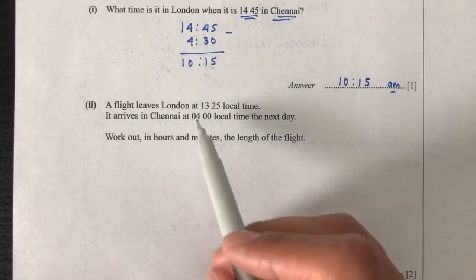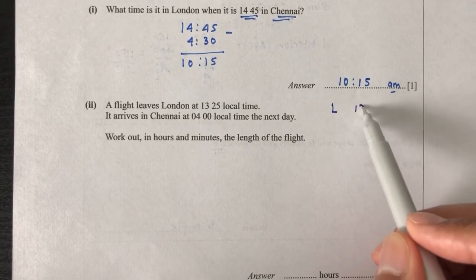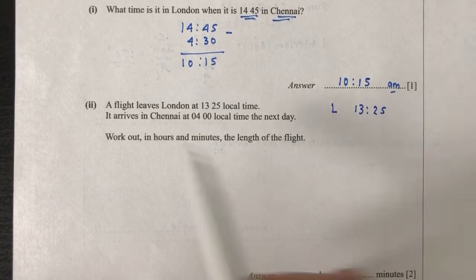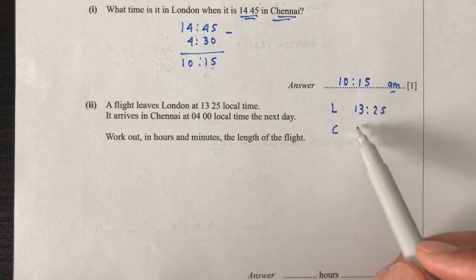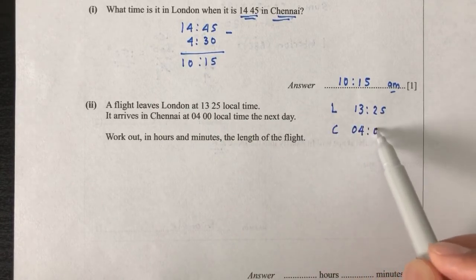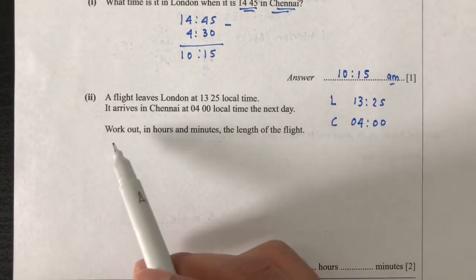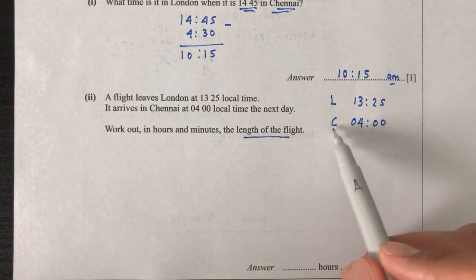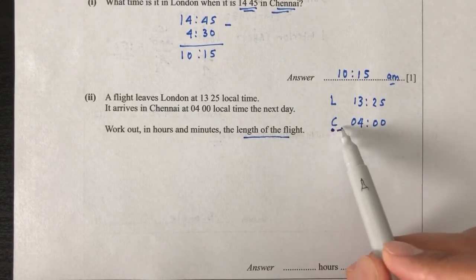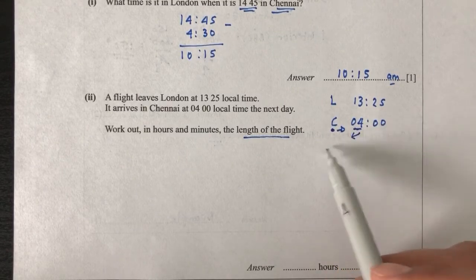A flight leaves London at 13:25. It arrives in Chennai at 04 in the morning local time the next day. Work out in hours and minutes the length of the flight. So that was the time in Chennai. So what time did it land in London, for example? We have to go back 4 hours.